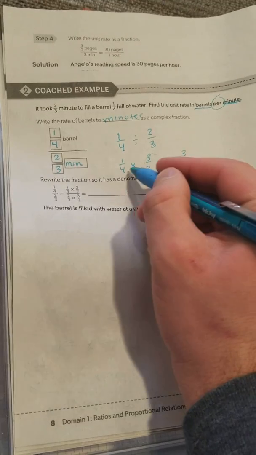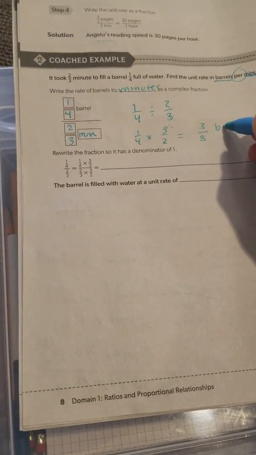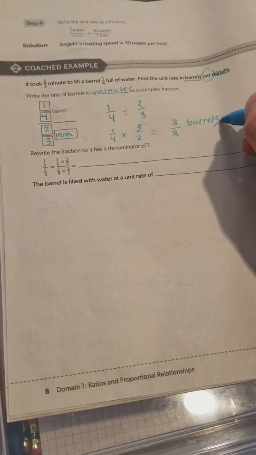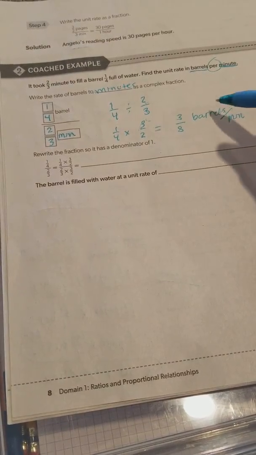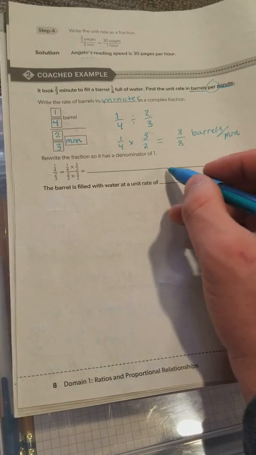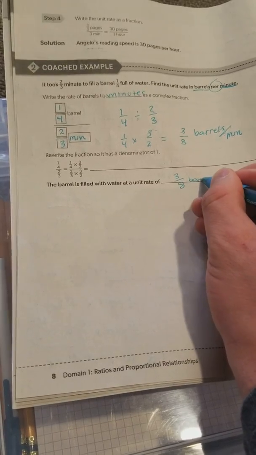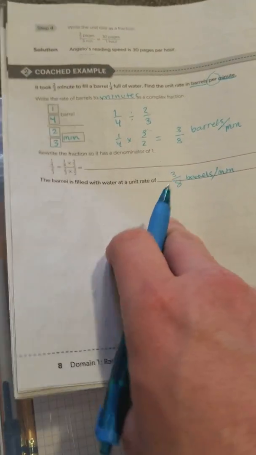1 times 3 is 3. 4 times 2 is 8. Remember, this is called a reciprocal when we flip it. So 3/8 barrels per minute. Barrels per minute. So the barrel is filled with water. Unit rate of 3/8 barrel per minute would be our answer. When we multiply across and get our answer, then 3/8 barrels per minute. I can write out per, or I can just do the slash for per as well.